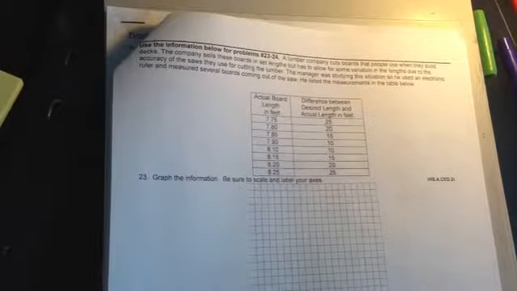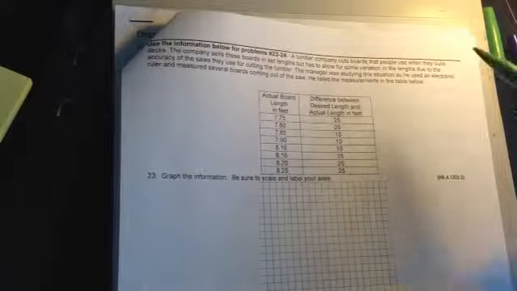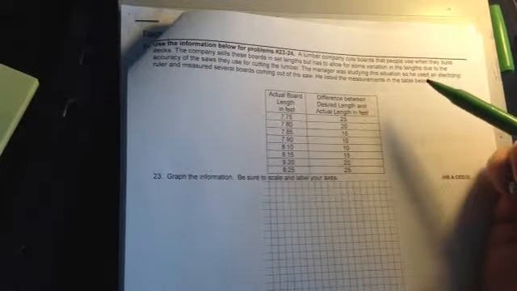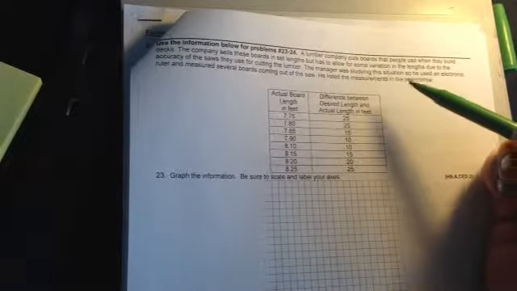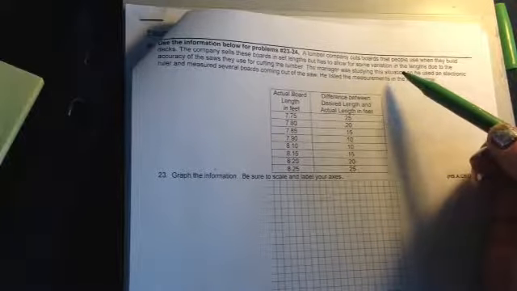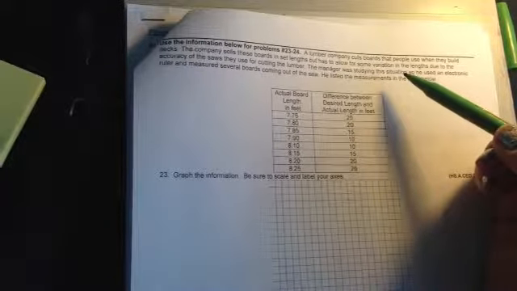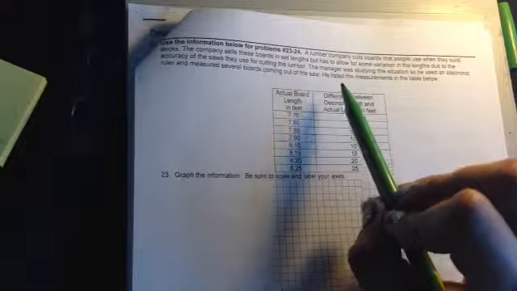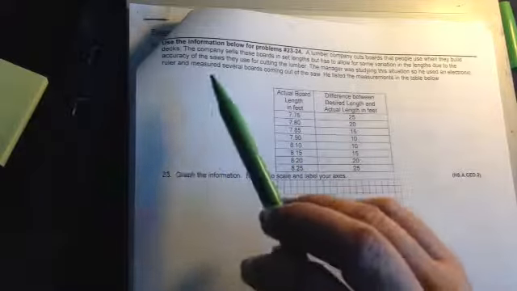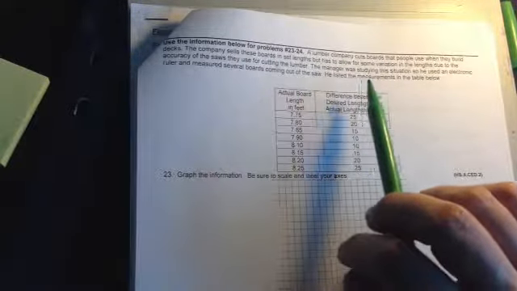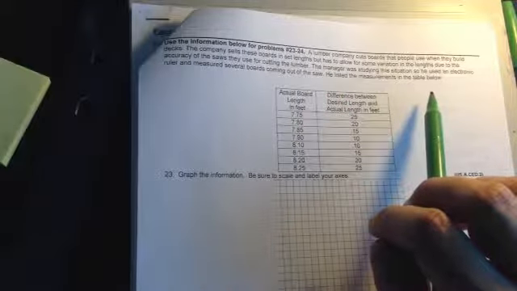A lumber company cuts boards that people use when they build decks. The company sells these boards in set lengths, but has to allow for some variation in the lengths due to the accuracy of the saws they use for cutting the lumber. The manager was studying this situation, so he used an electric ruler and measured several boards that were coming out of the saw. He listed the measurements in the table below.